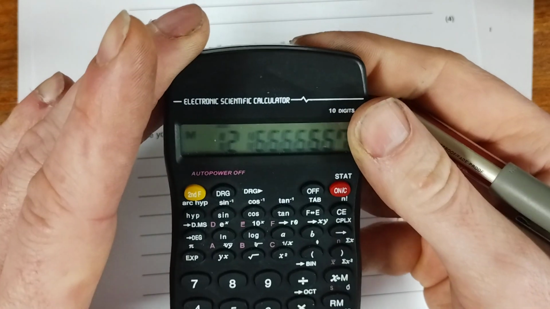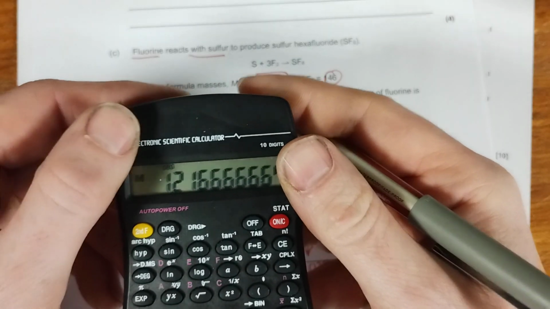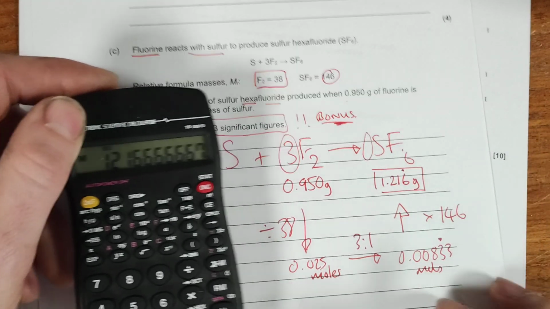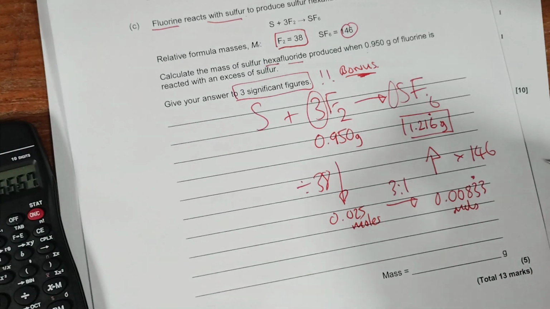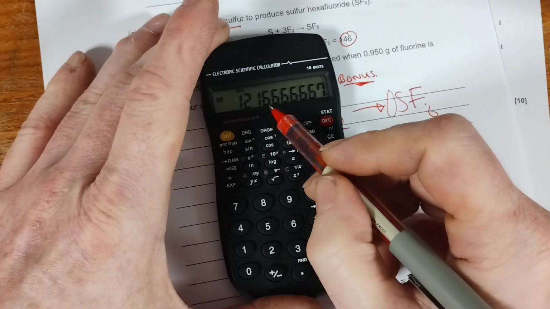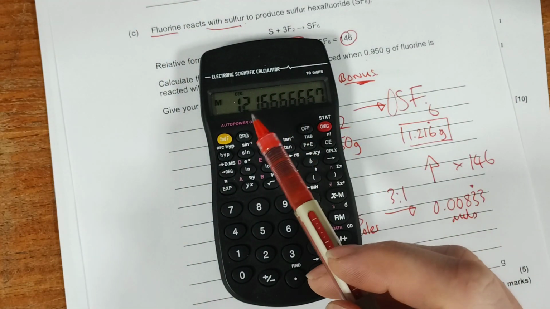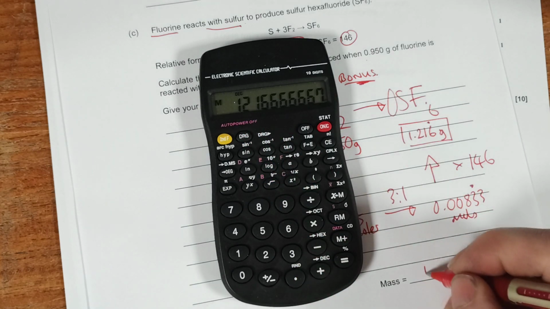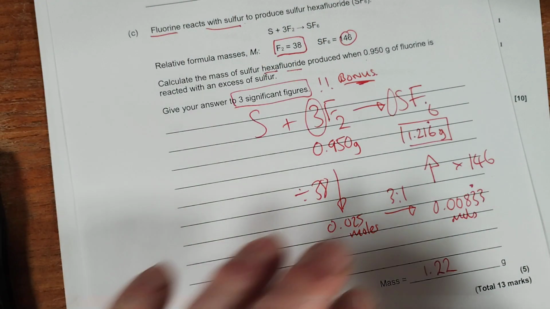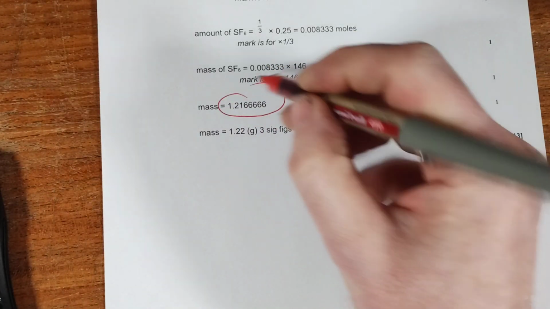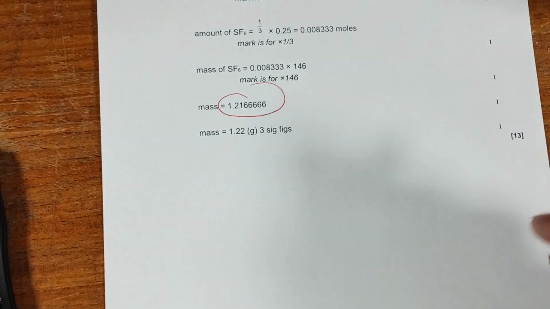Now if I times by the Mr, times 146, equals, what does that say? Can't see the decimal place on that. 1.216 recurring grams. So I know I've got 4 of the marks, and it wants it to 3 sig figs. So now it's 1.21666666666. So 3 significant figures, 1.22 grams. It doesn't want 3 decimal places, it wants 3 sig figs. Let's just have a little look. There we go, 1.216666666, 1.22 to 3 sig figs.